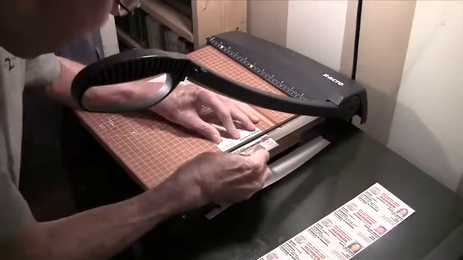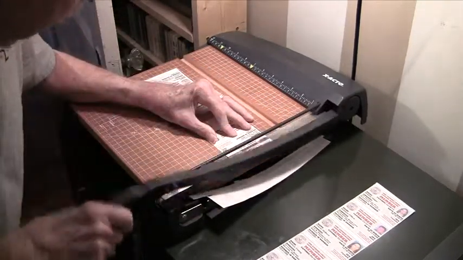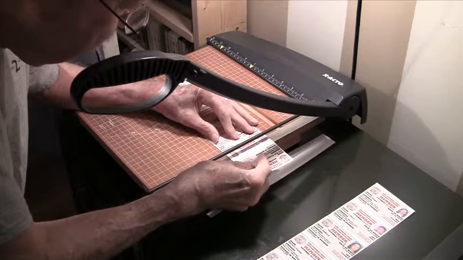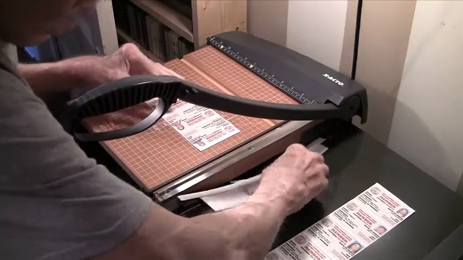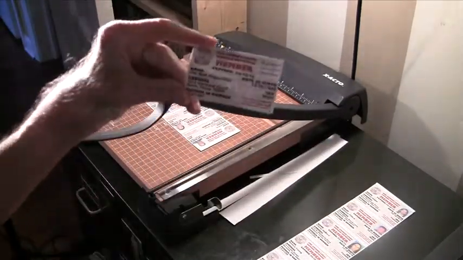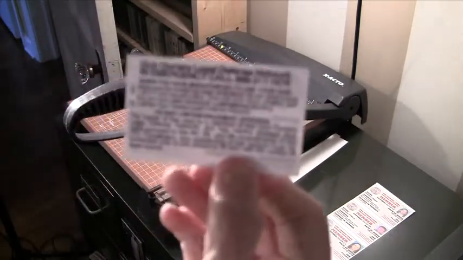Then you take each individual ID card, line up the top and the bottom, and cut off the excess. Now we have our ID card with the information on the front and our toll-free number and the instructions on the back.